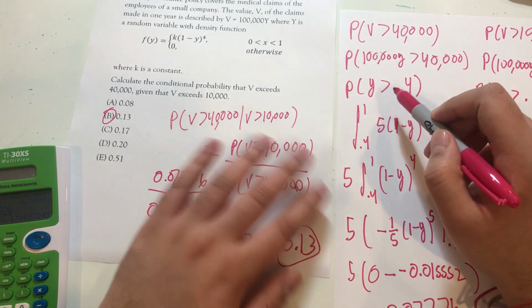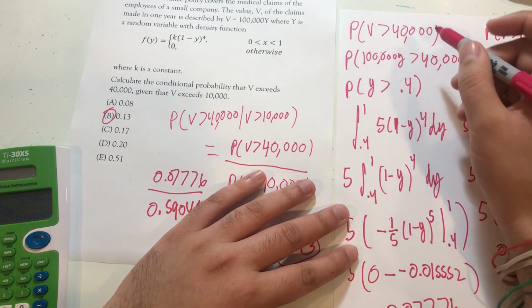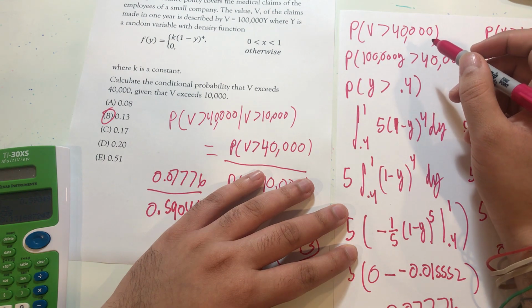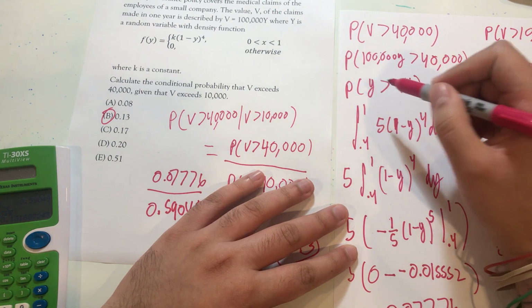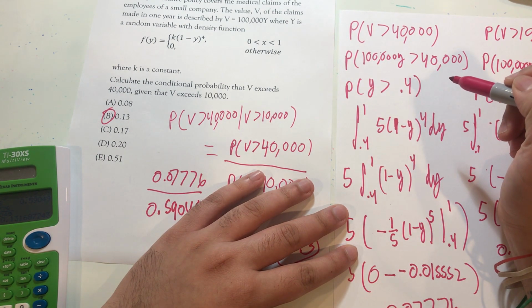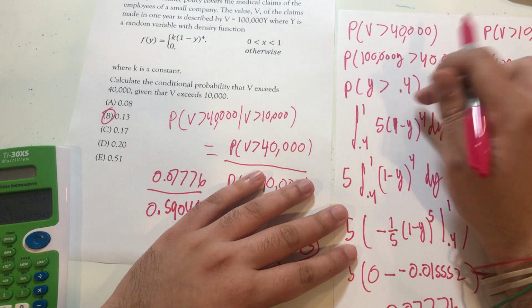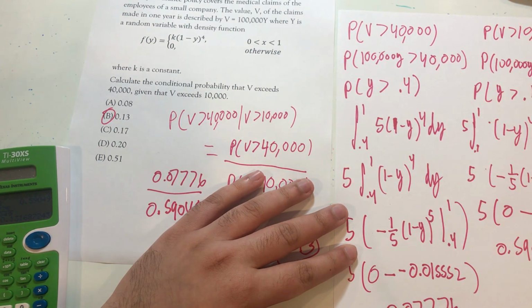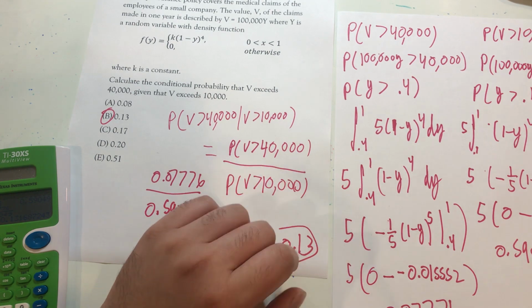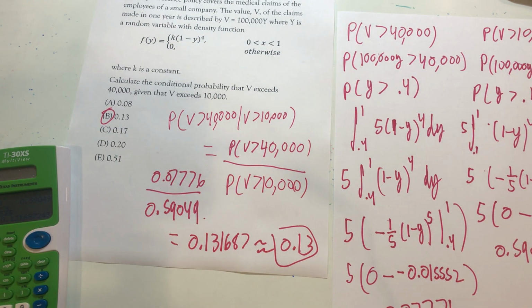And I ended up finding out that the probability that V was greater than 40,000 is the exact same thing as the probability that Y is greater than 0.4. And since that's what I had a density for, that's what I could find the probability of. All right. Hopefully that makes this question a bit more clear if it was confusing you.